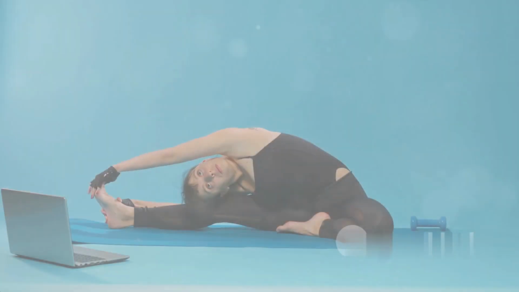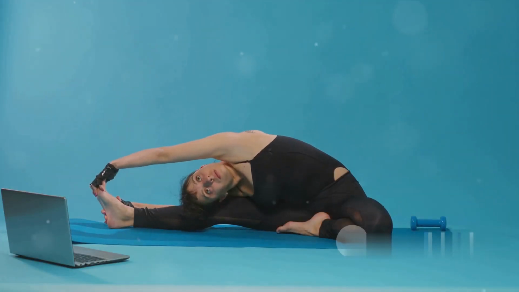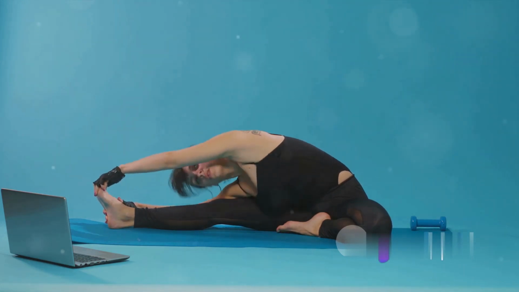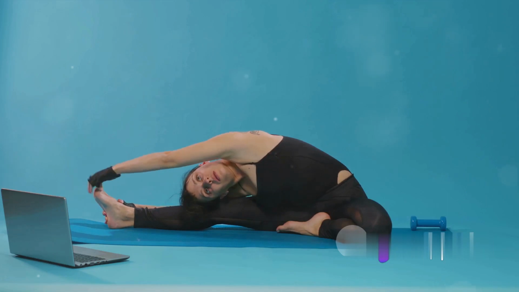There exist three major types of body movements. These are flexion and extension, adduction and abduction, and rotation. Each of these movements is unique and plays a crucial role in our everyday activities.